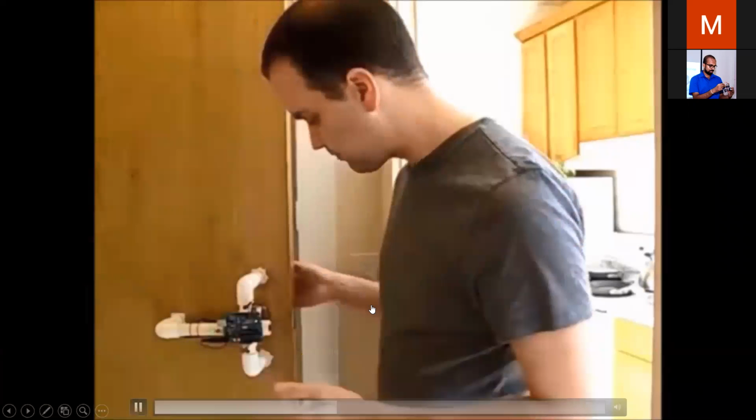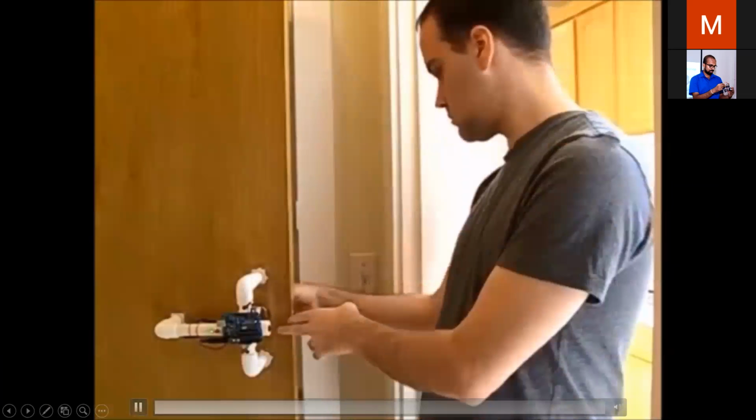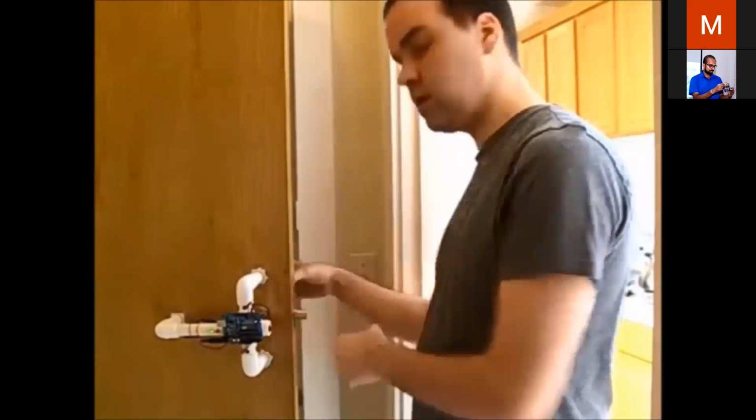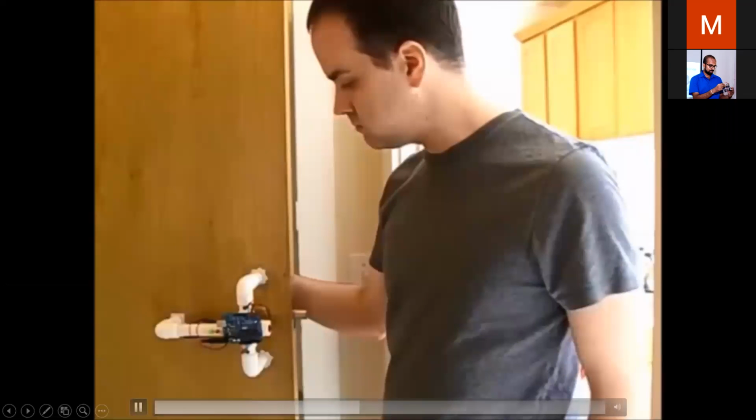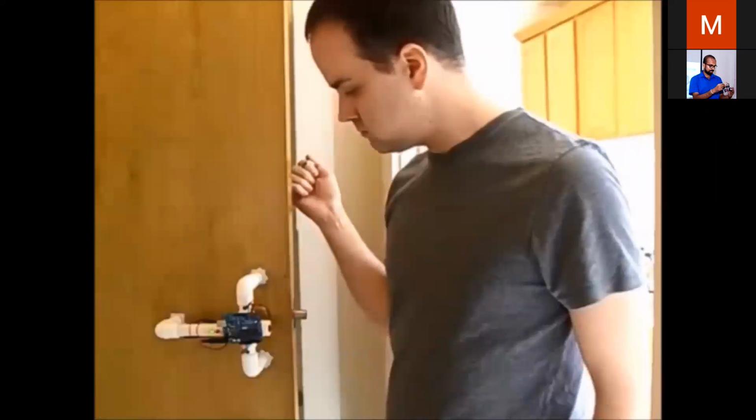And the power's on, and our door is locked. If somebody comes by and gives a regular knock, nothing happens. But if they come by and give the secret knock, the door is unlocked.